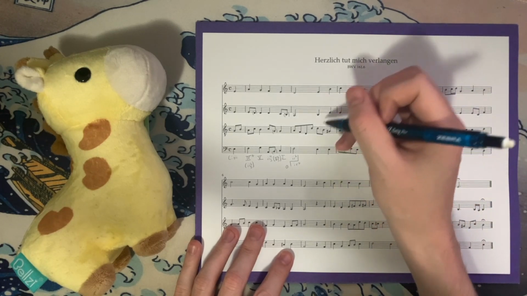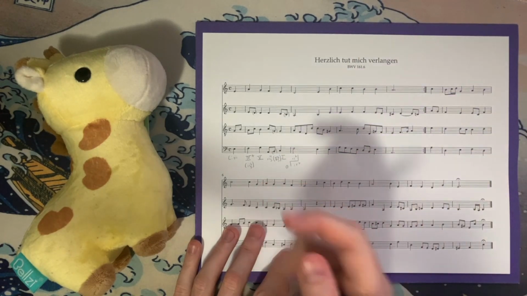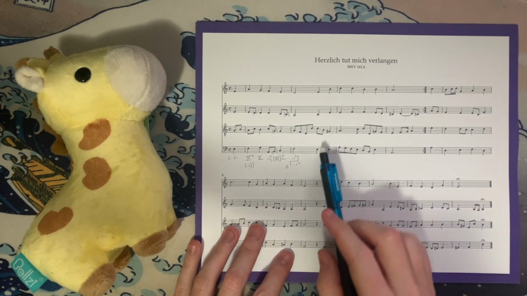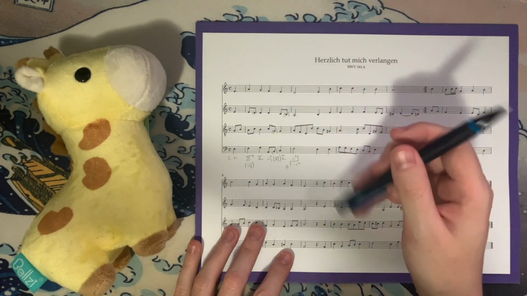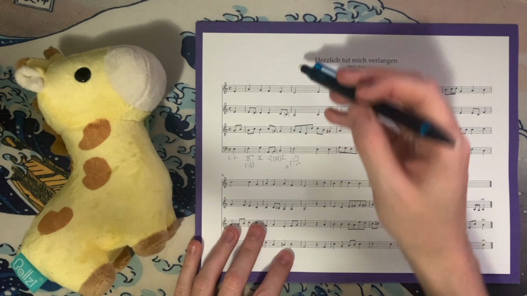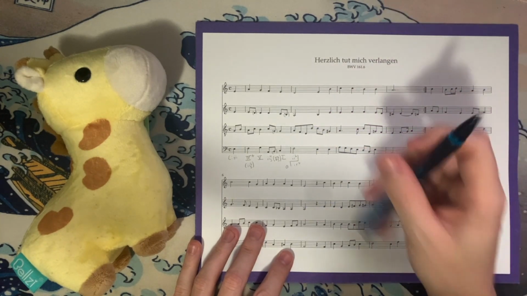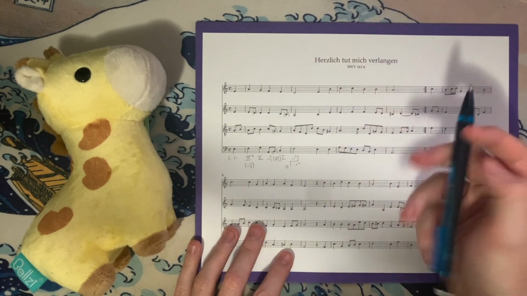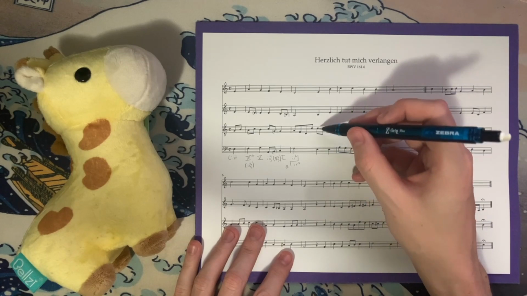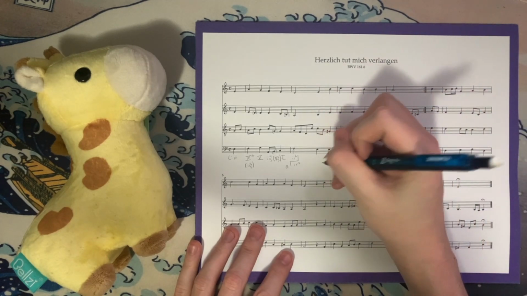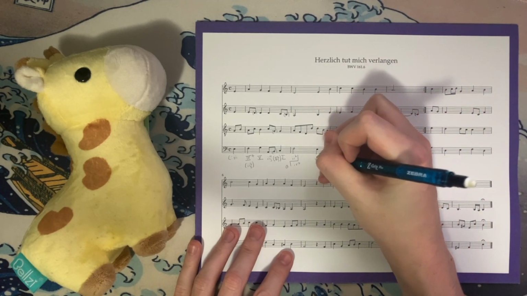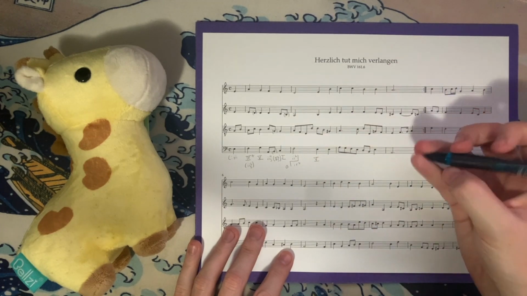We then have E, B, B, and E, and I hear these two chords as if Bach is slowing the harmonic rhythm down here to beats 1 and 3 rather than introducing a chord on every beat, because here we have E, B, B, and E, which is implying, I would imagine, E major. We don't know if it's E major or E minor yet.